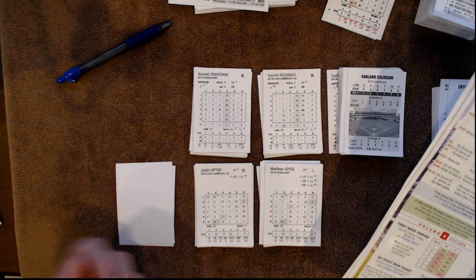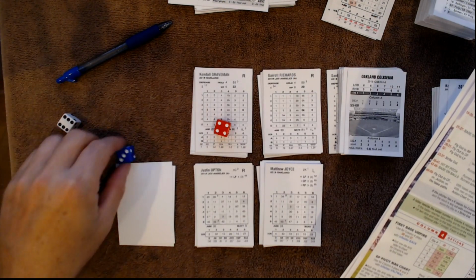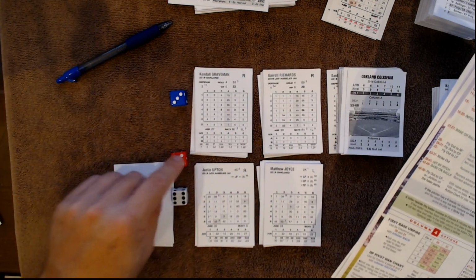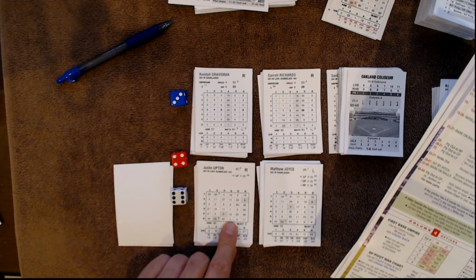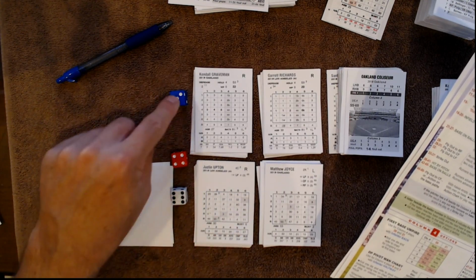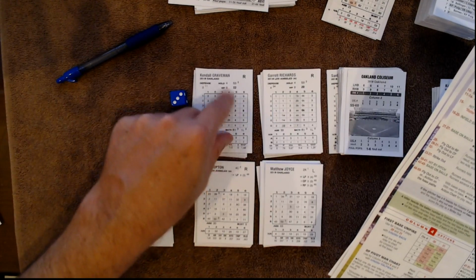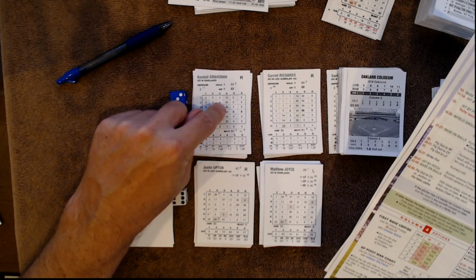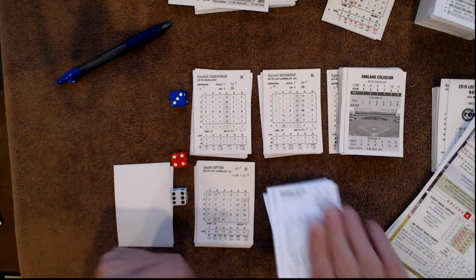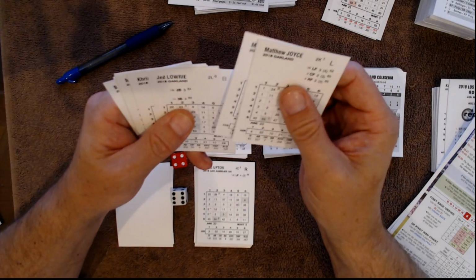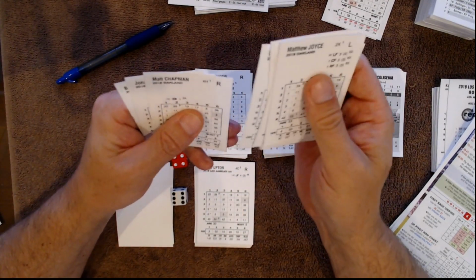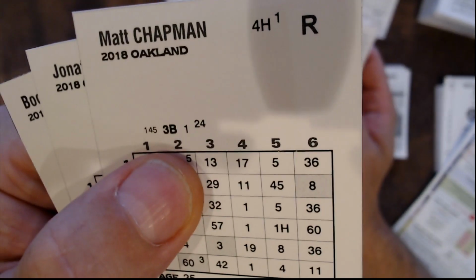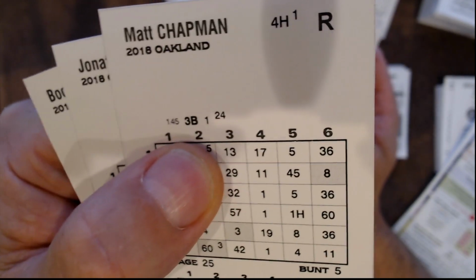So Justin Upton, runner on second. All right, so it is 4, column 4. A 4-6 is going to be a 1. And a 4-3, again, the 4 column for the pitchers tells us which infielder position. So it's a ball hit to third base. We've got to find out how good our third baseman is. Our third baseman is going to be Matt Chapman, and he's going to add a total of only 1. He's a really good defender.